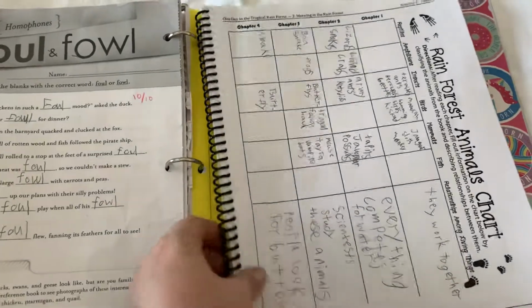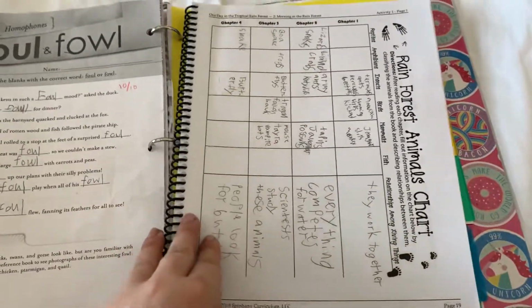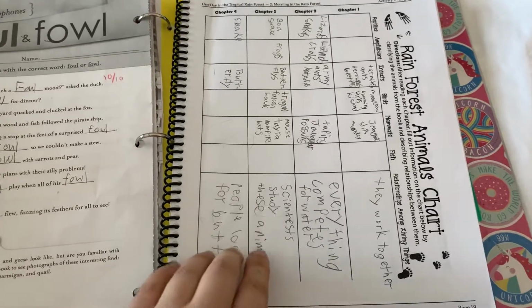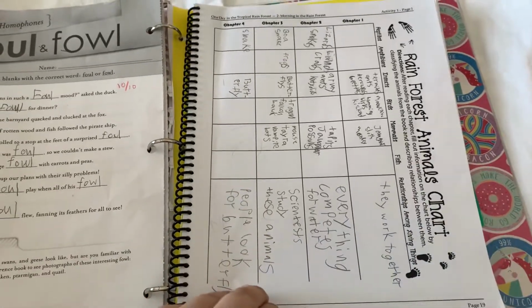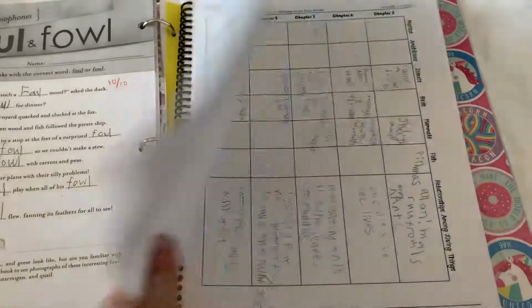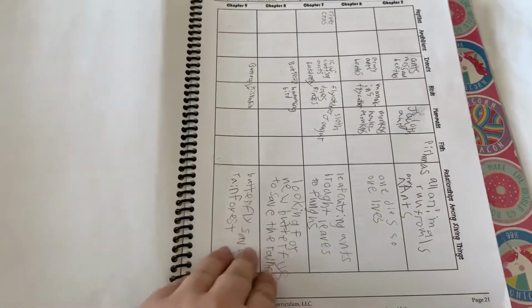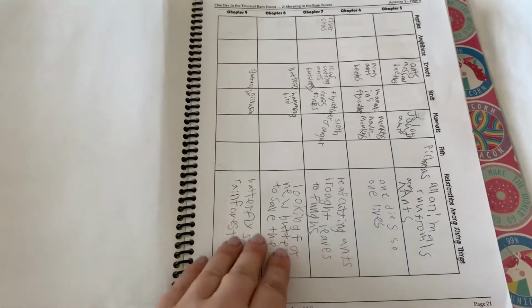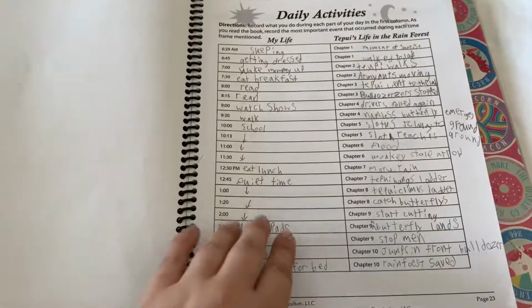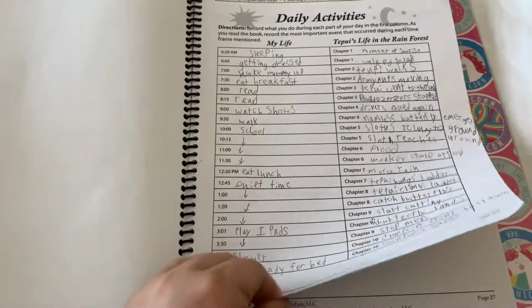And then most of our English language arts was spent finishing up Moving Beyond the Page. So last learning period, we only did one lesson, and I think that was one chapter. So now she finished up her chart. She charted all the animals that showed up in each chapter and then talked about the relationship and theme for each chapter, and documented everything that happened hour by hour.